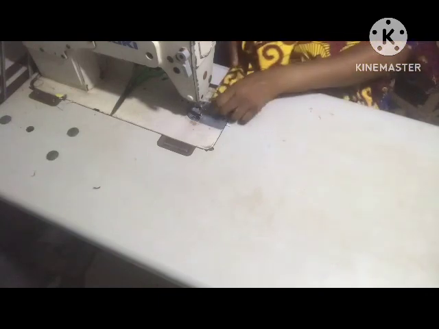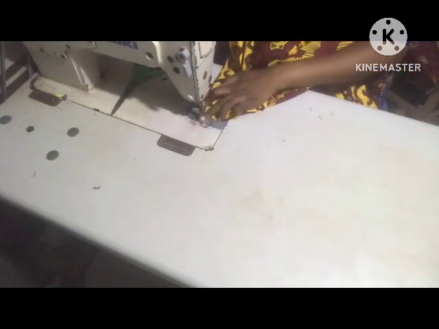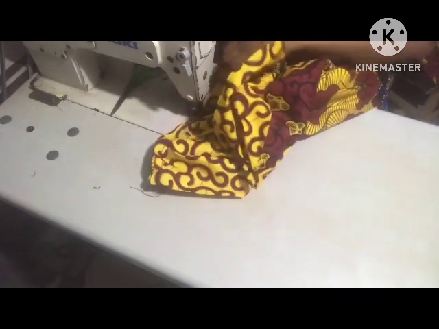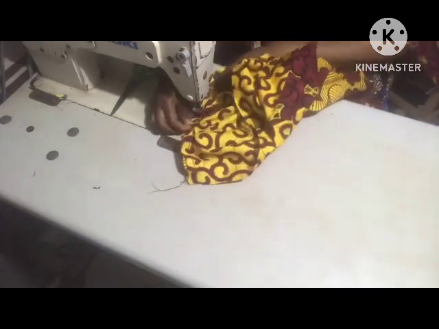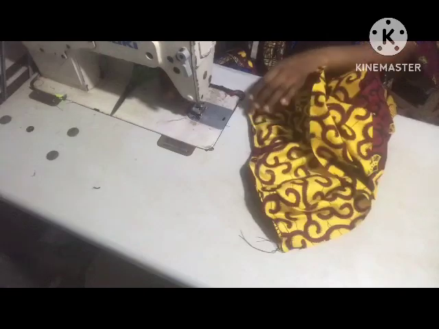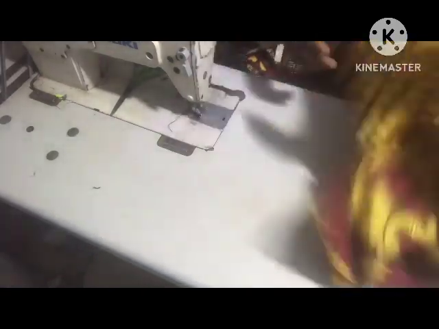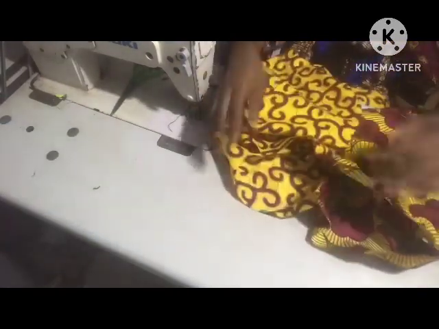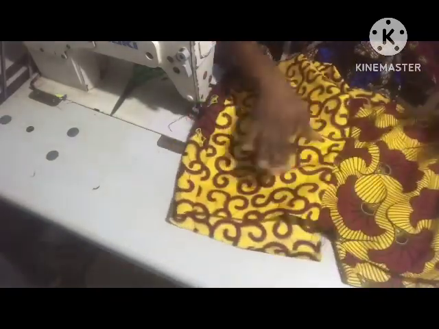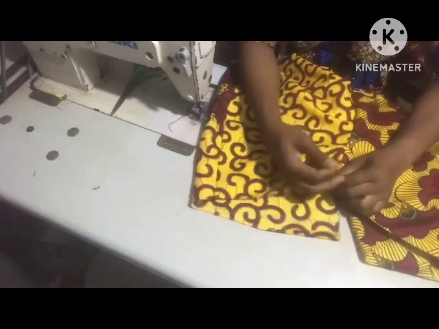I told you to double stitch it because of tearing. So I double stitch it that way. So I'm through with the sewing of both sides together to form a trouser. So I'm going to be putting my band now.